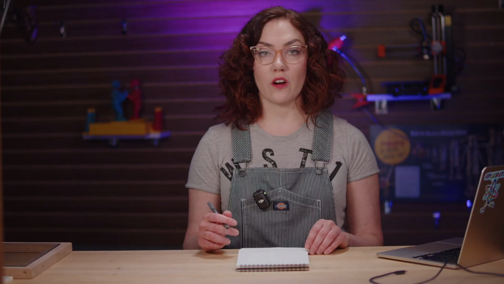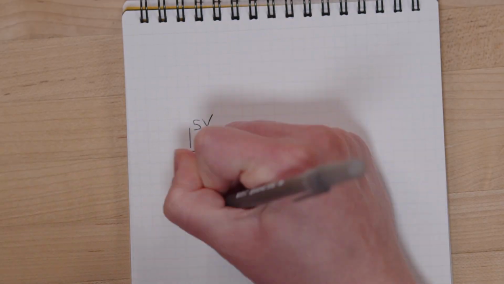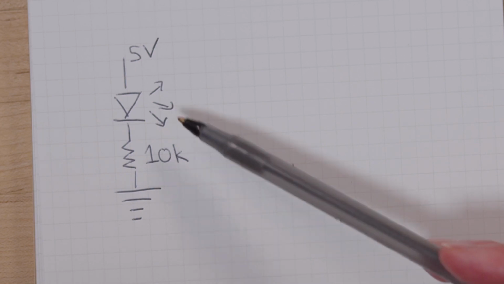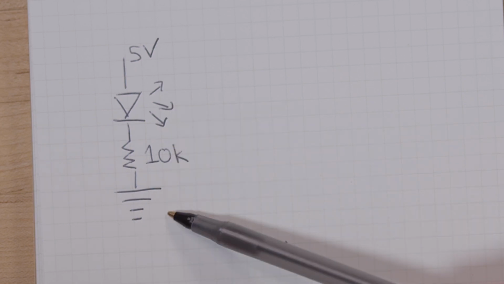Let's look at the circuit diagram for our LED. It starts at 5 volts, then it goes to a red LED, then to a 10K resistor, then to ground. Let's build it now and see if our customers had a point about the light being too dim.